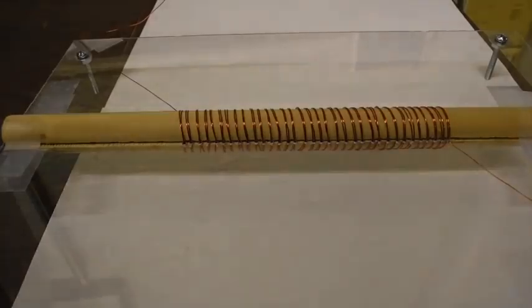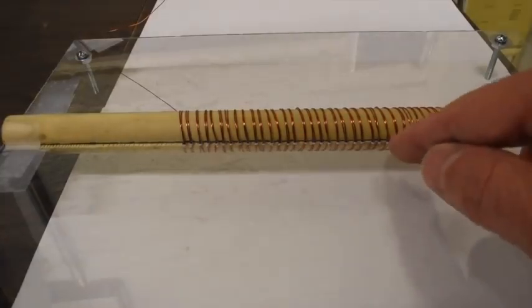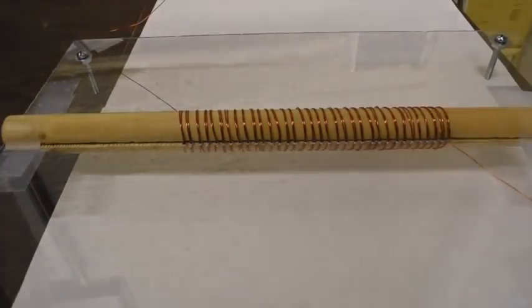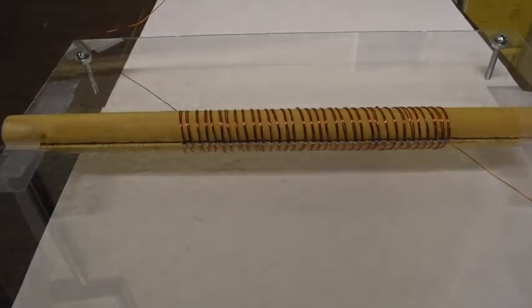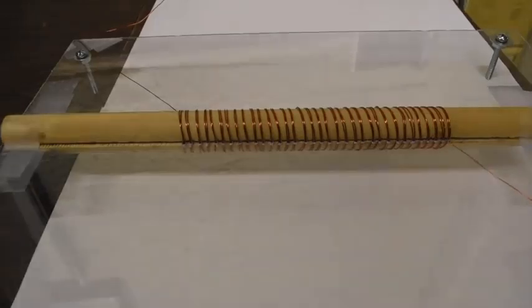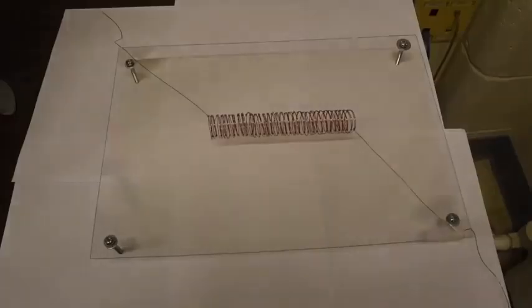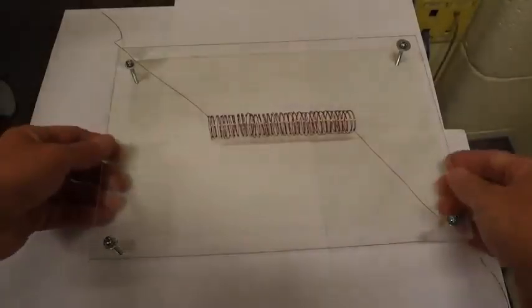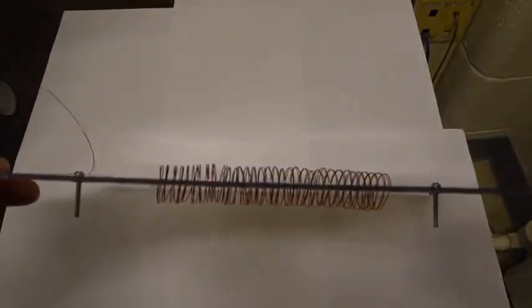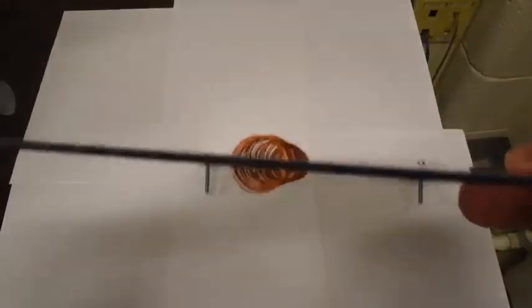So I've wound the coil, and I actually threaded the wire through each hole twice. So this will double the number of turns per unit length. Later we'll see that for a given current, doubling the number of turns per unit length will double the generated magnetic field intensity. So now I'm going to remove the dowel rods. So we now have our coil with the sheet of plastic down the center of the coil.